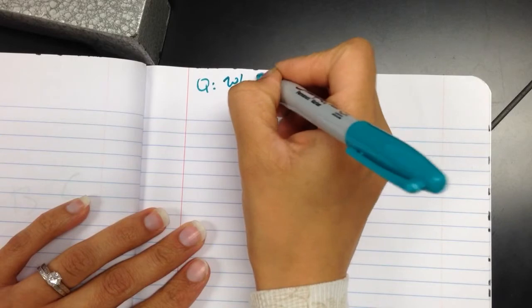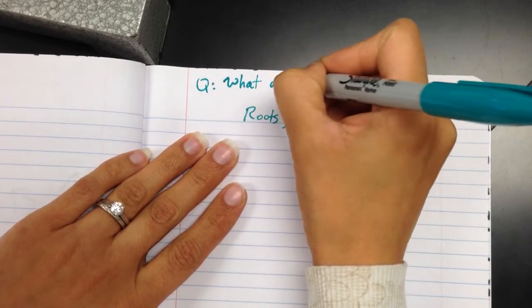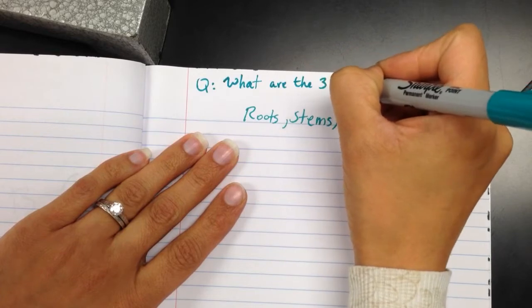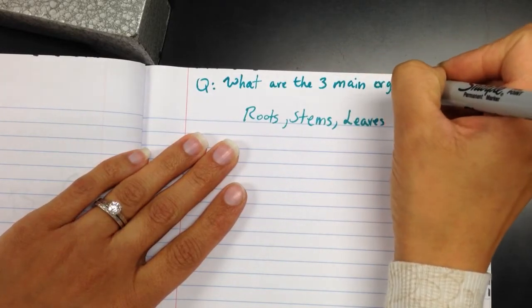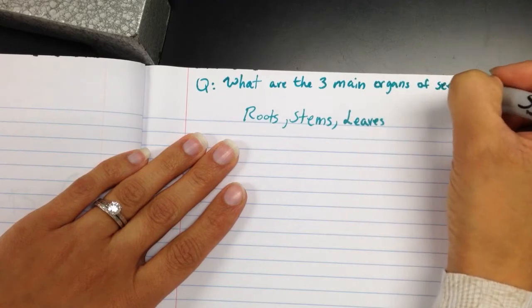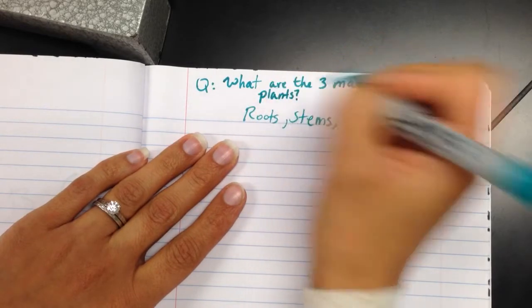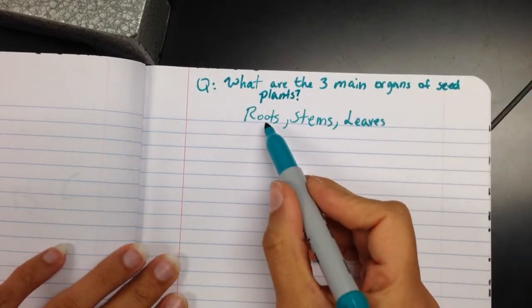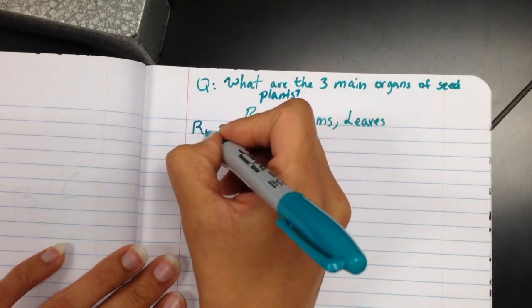Our guiding question is, what are the three main organs of seed plants? And as you guessed it, those three organs are roots, stems, and leaves. So let's talk about roots first.